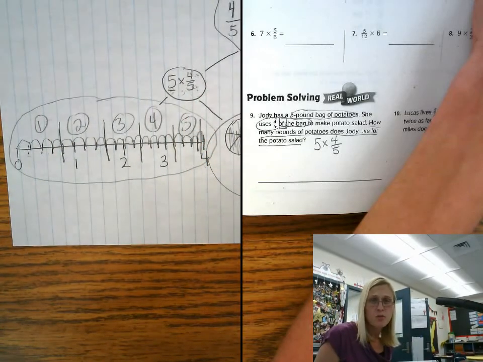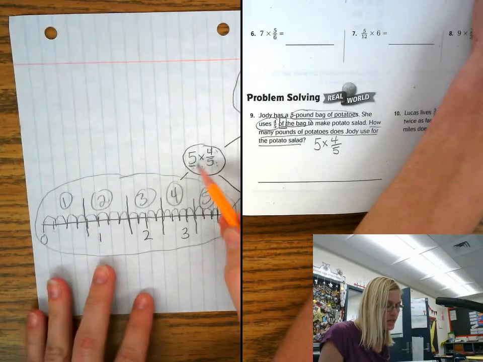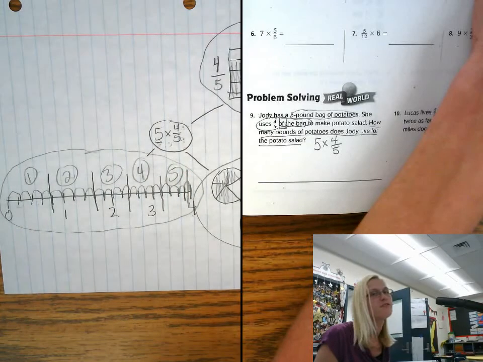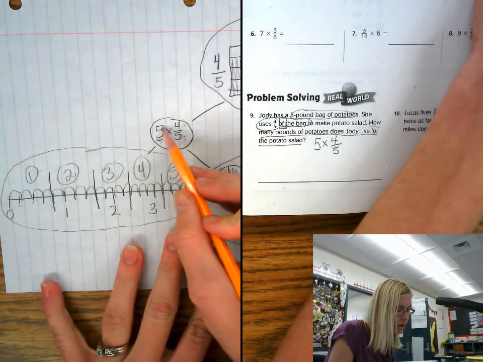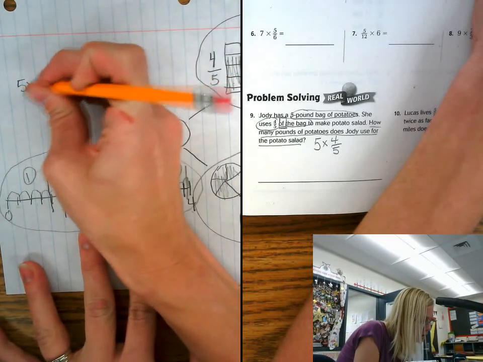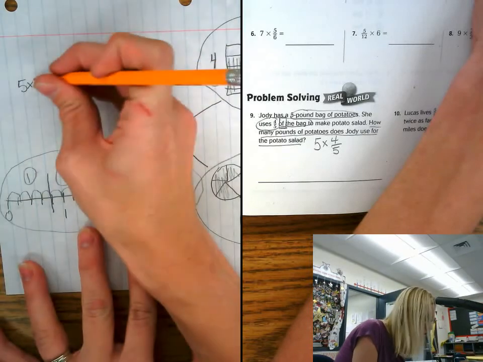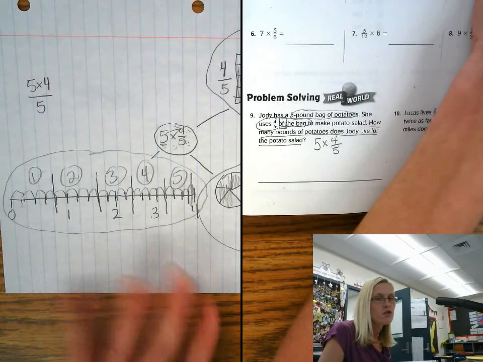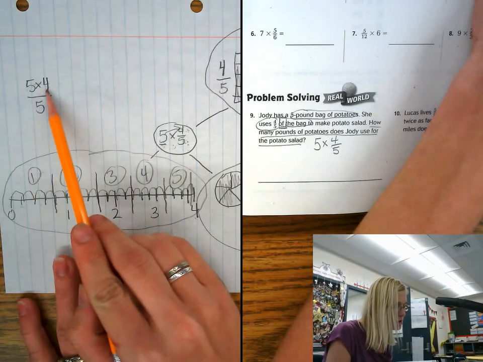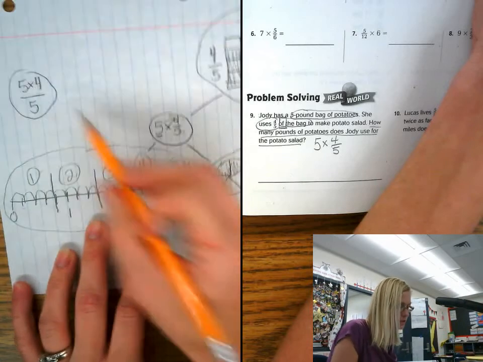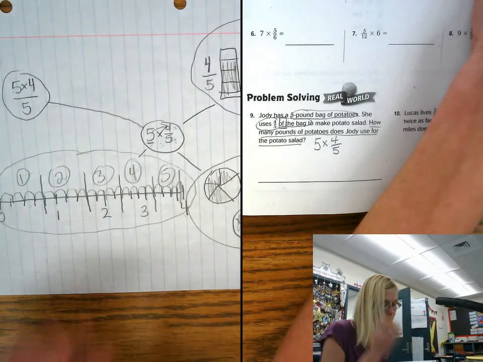Now there's another way that we can represent it without a model, but again, it is necessary to know. Since I know that 5 whole, when it's divided into 4/5, I'm really just multiplying my whole number by my numerator, I can also represent it as 5 times 4 over 5. So that's another way to represent my whole number times my numerator over my denominator. So I'm just going to draw that. That's another way to describe that expression.